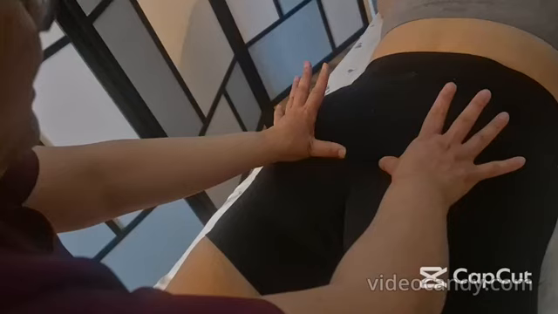I'm going to put my hand here, stabilize the hip, and do the resistance on my hand. 10 seconds. Thank you. And same for this side, do the resistance on my hand.